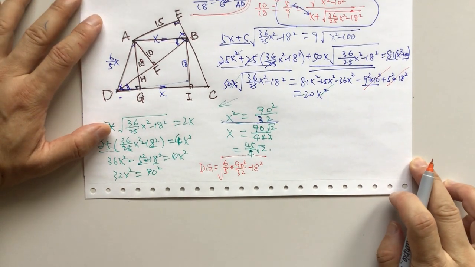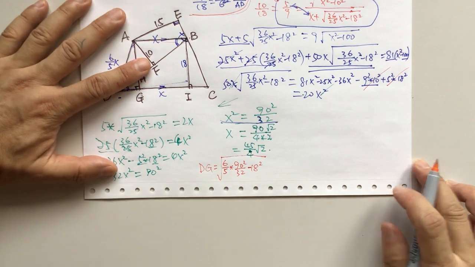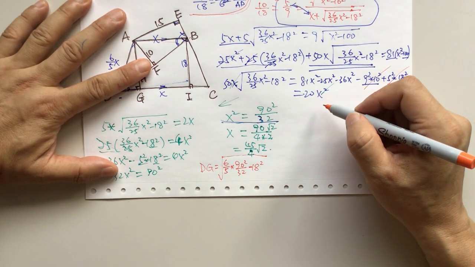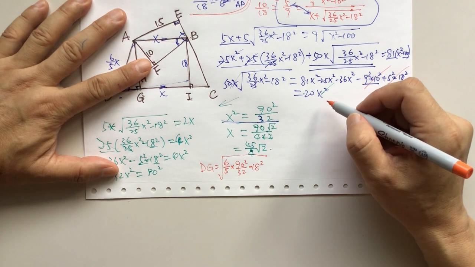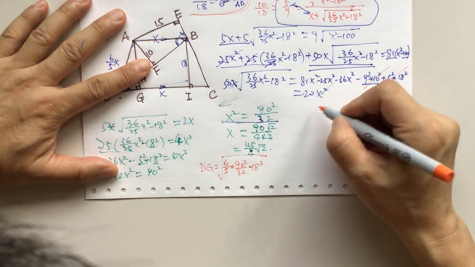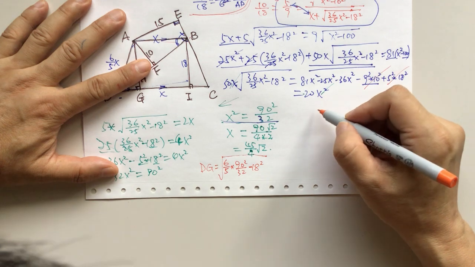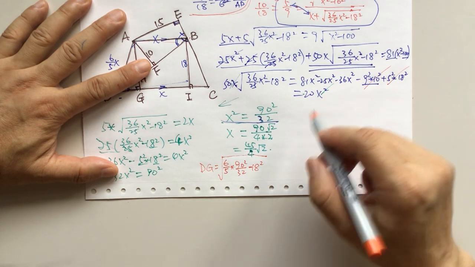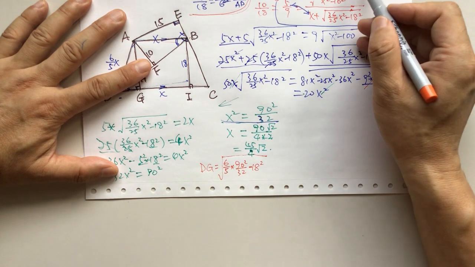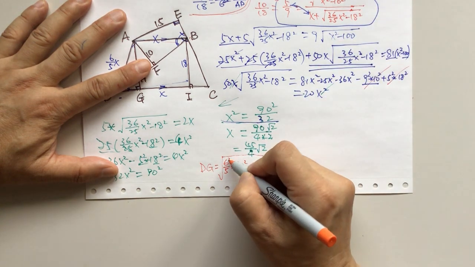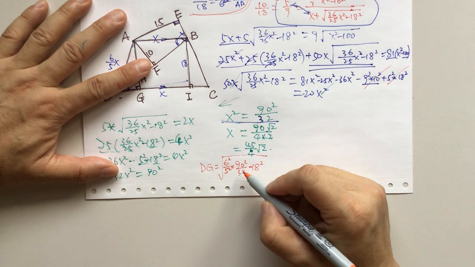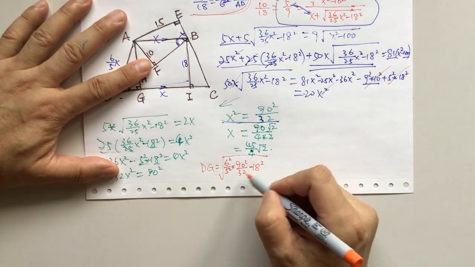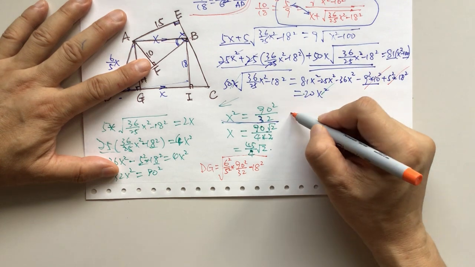So how much for this one? We can calculate this. So x squared, so squared, right? Yeah, almost good. This is squared, that's 6 over 5, this is squared minus 0.